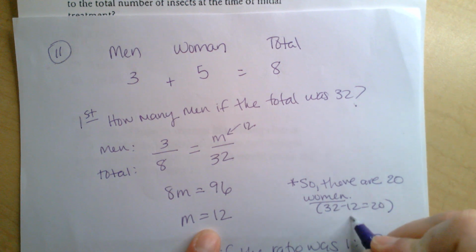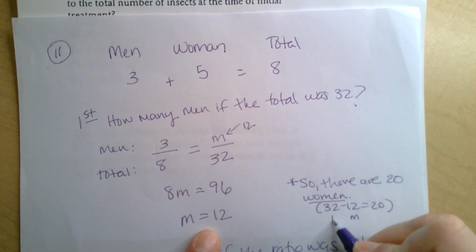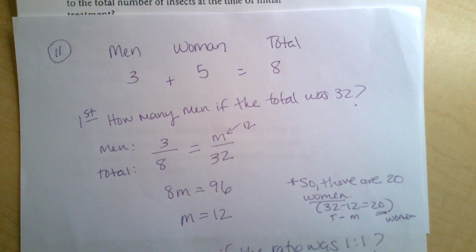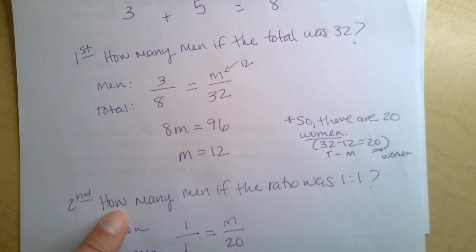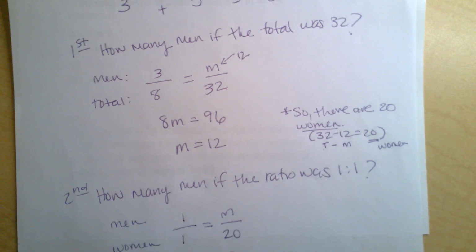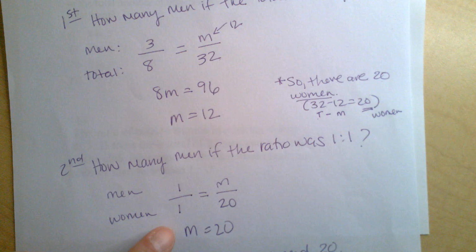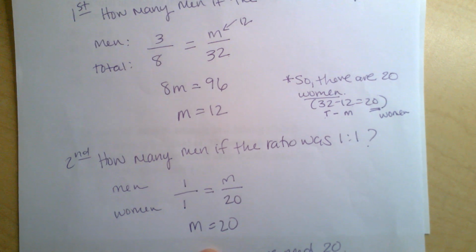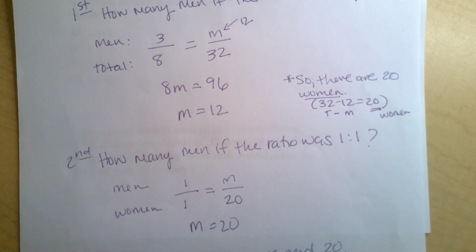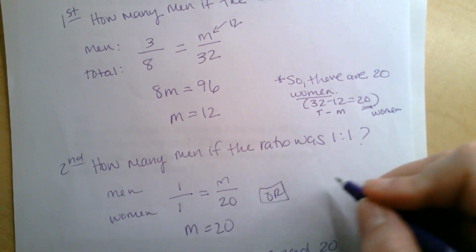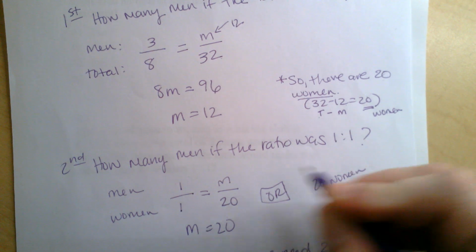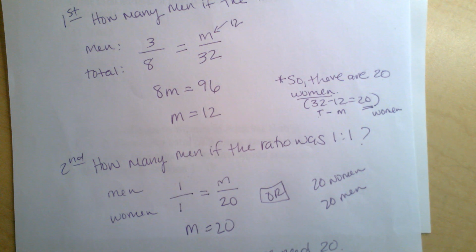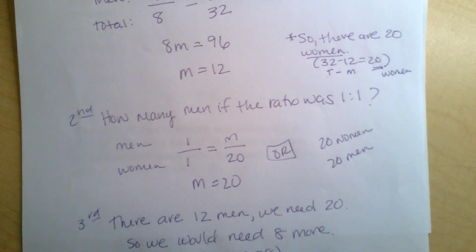Okay, so because we know the number of men was 12, and we have a total, if we take the total minus the men, this is how many women. Second, how many men if the ratio was 1 to 1? So we're going to take men as 1, women as 1. We don't know how many men, but we know that there are 20 women. So there are going to have to be 20 men. Or just knowing that if there are 20 women, in a 1-to-1 ratio there definitely needs to be 20 men because they're the same. So either way you want to look at it, if you're just into proportions, you can go for that.